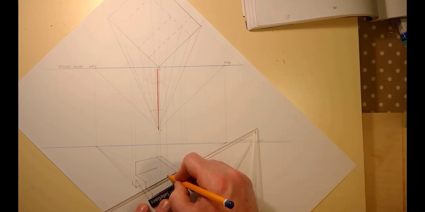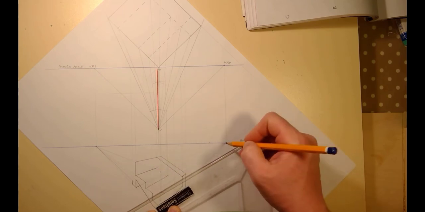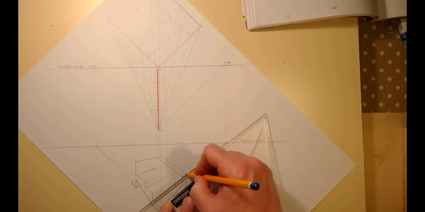This guy here, we see they do line up perfectly.